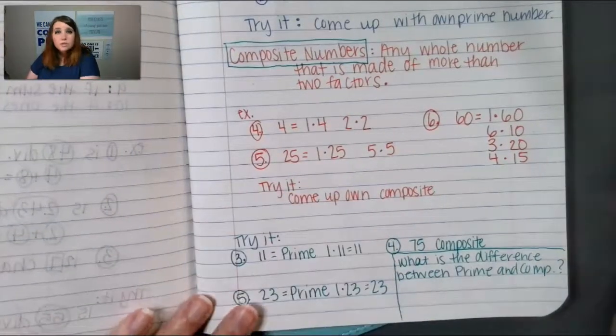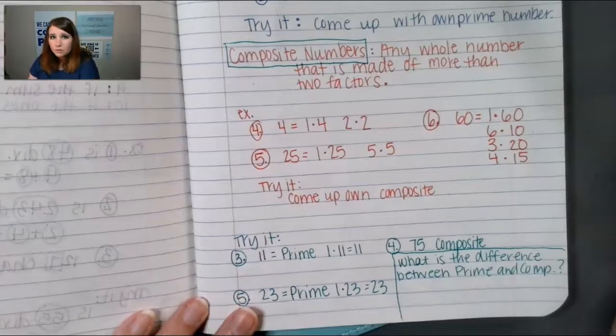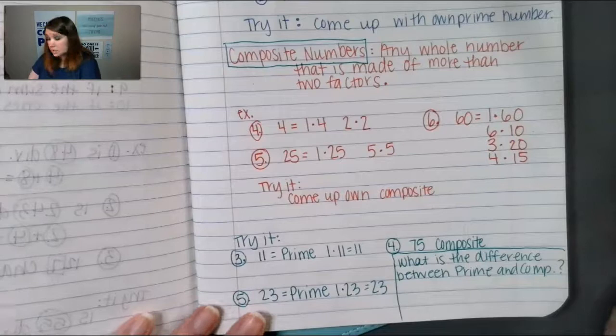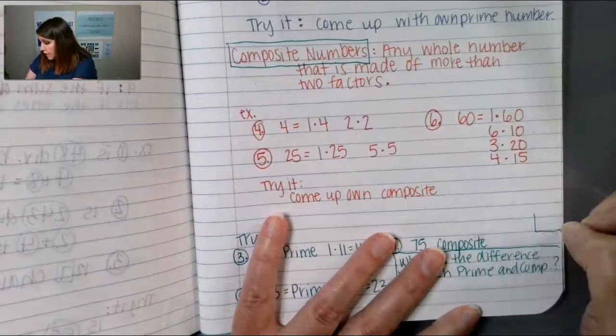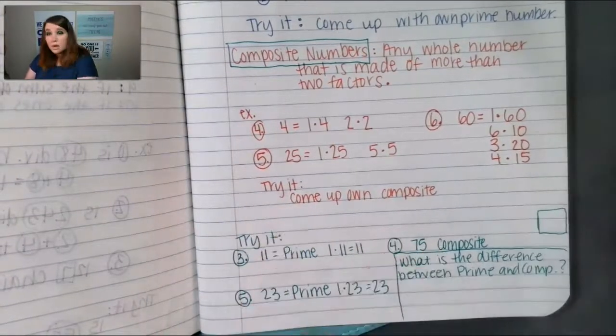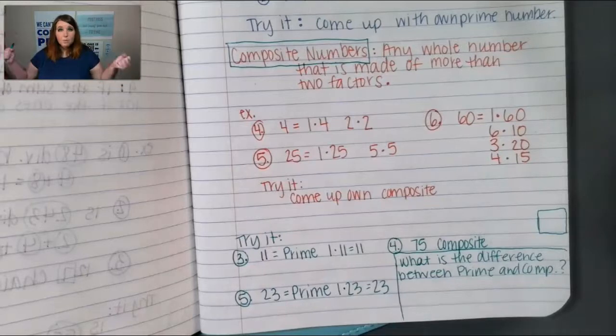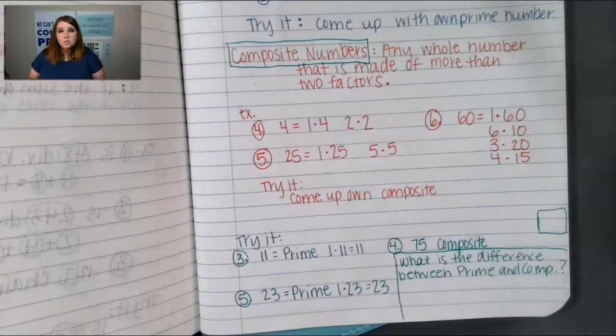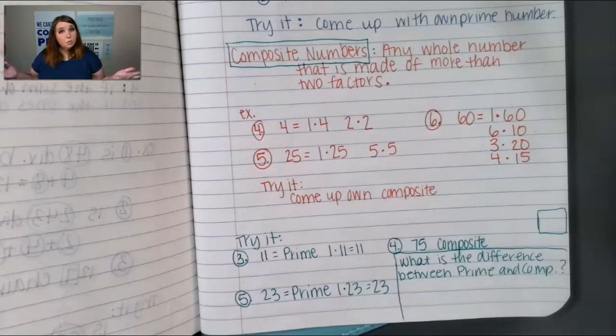I also want you to tell me, where are you at with your learning for prime versus composite? So off to the side, put in the box, 3, boom, I am good to go. I totally understand prime numbers versus composite numbers. I can explain it to you in my own words. I can identify them using my factors and divisibility rules. 2, I need some more practice.